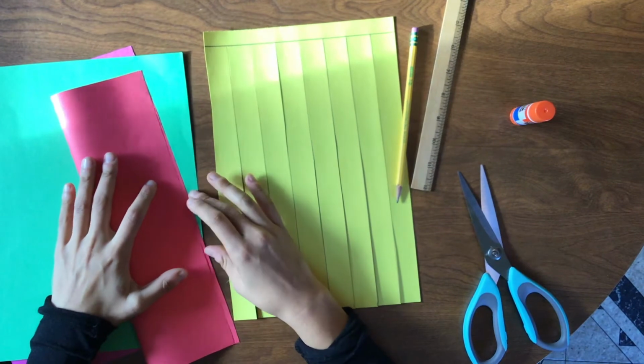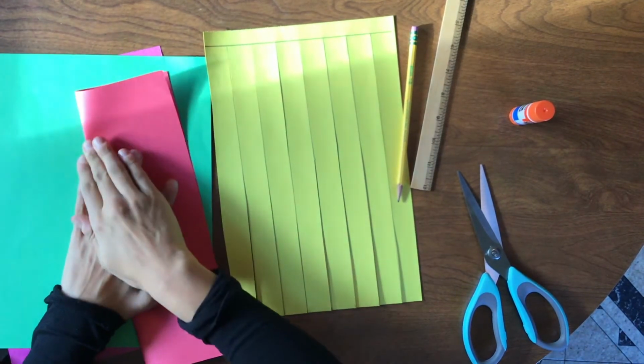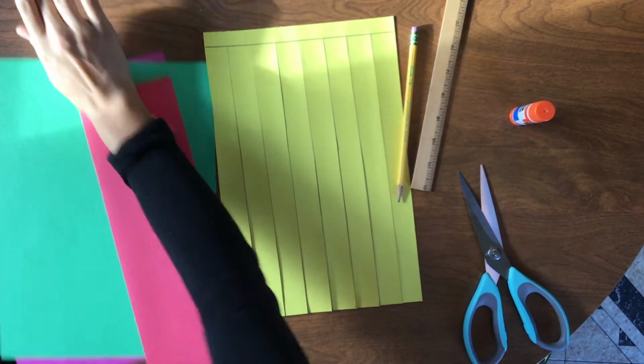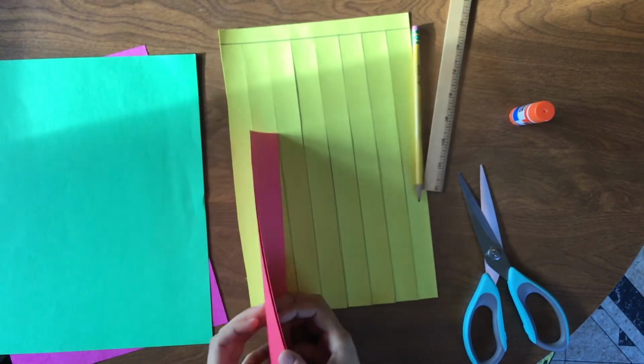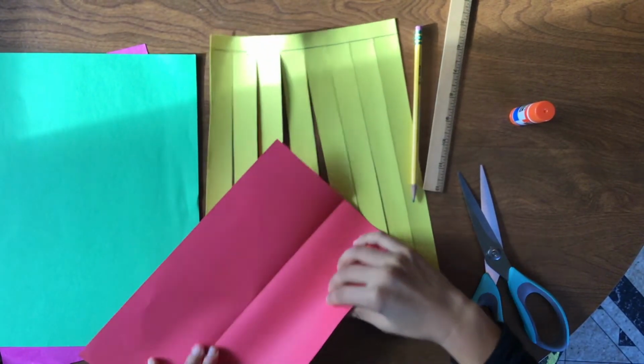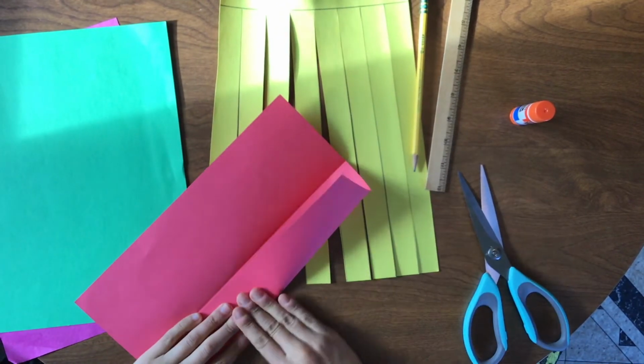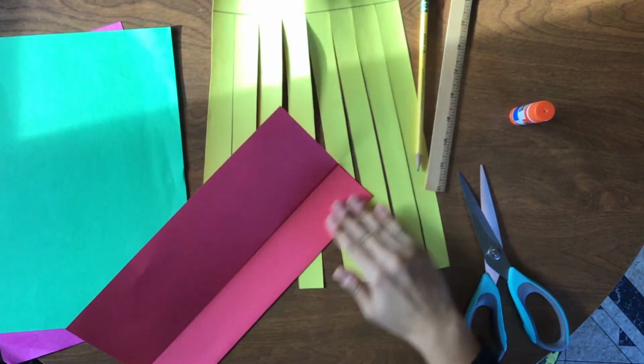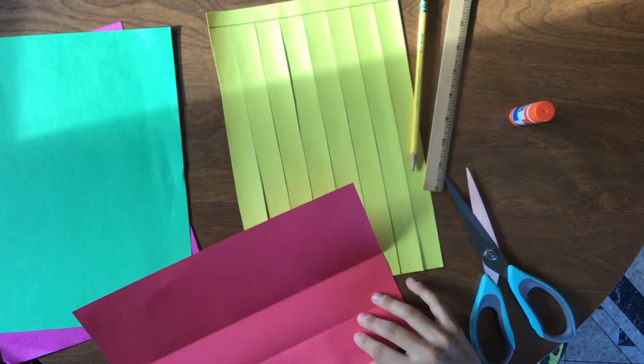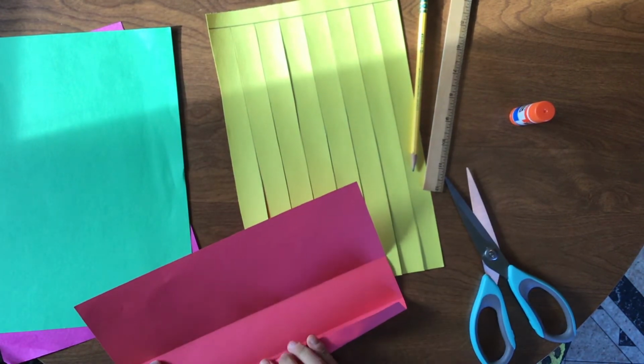Another method that you could use is actually folding your paper. So I'm actually folding it. And you could fold it again. So I kind of opened it, folded that. And you could even fold that again.